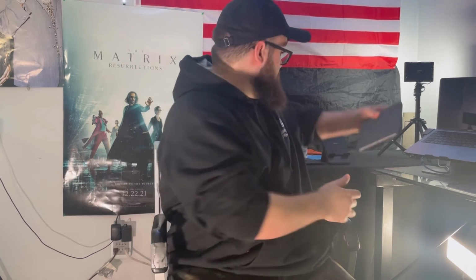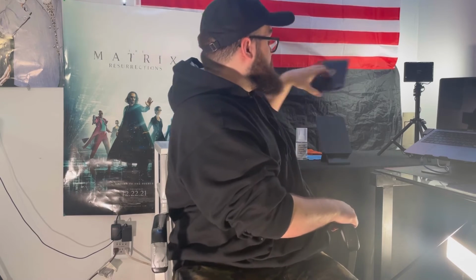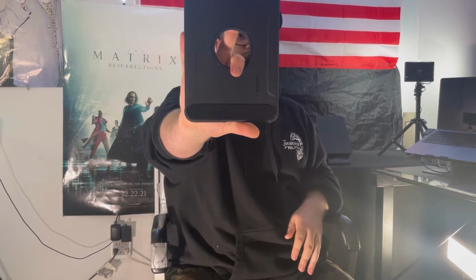And then next we have the Spigen Rugged Armor, nice and thin but also protective. Definitely a pretty cool case if I don't need a folio.